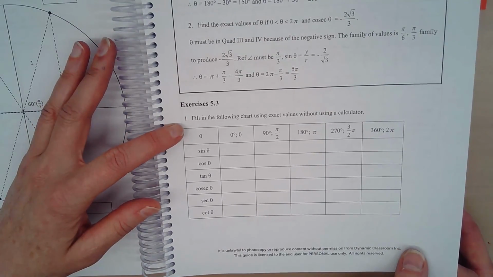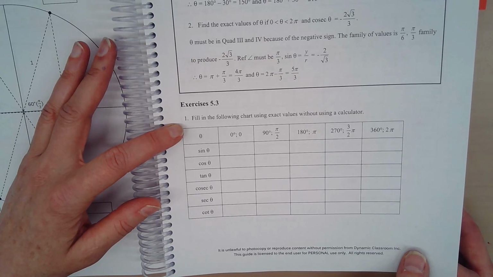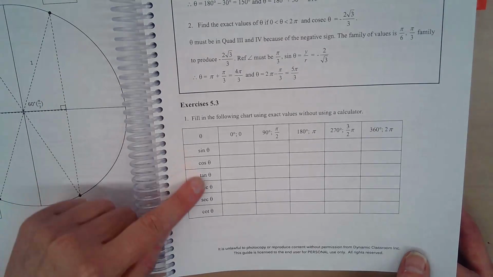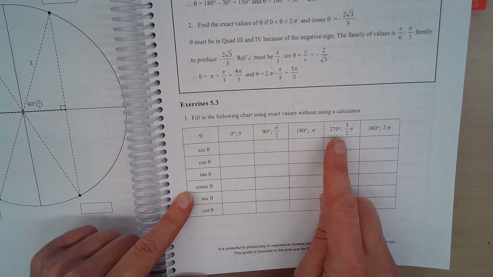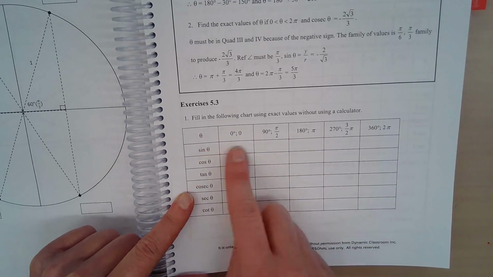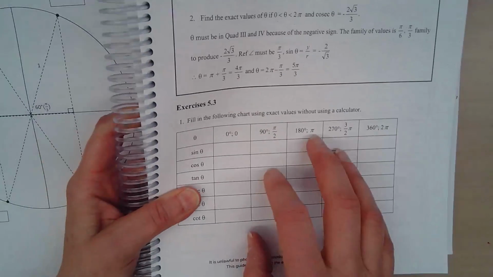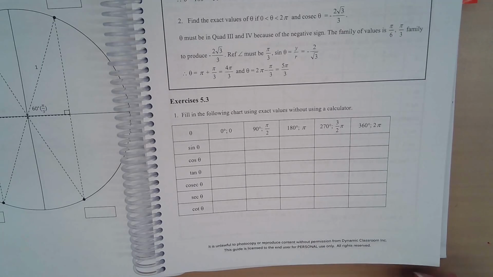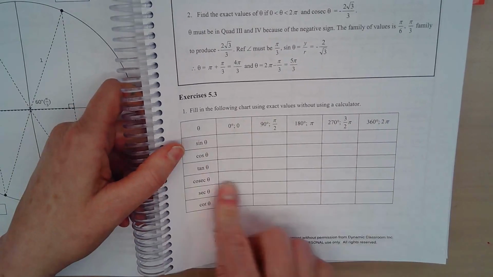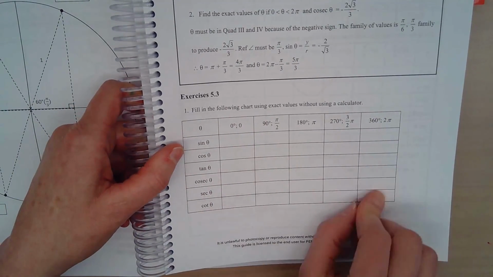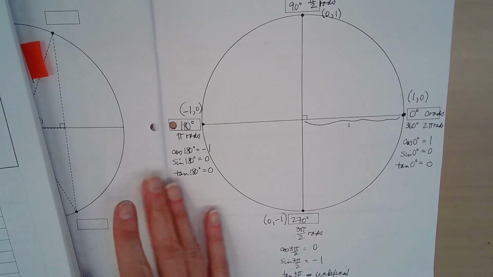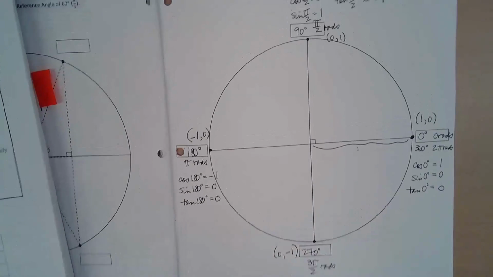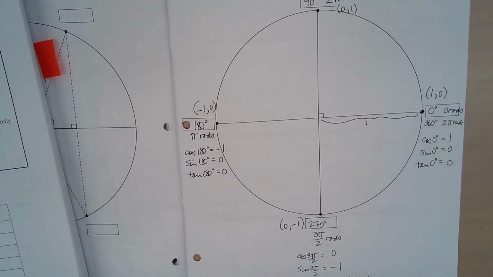It says fill in the following chart using exact values without using a calculator. So it's exactly what we just did. These are the quadrantals, right? The 0, 90, 180, 270 back to 360, sine, cos, and tan. So you're just transferring the info from here to here. It's just another way to have the info. I think some students like the chart form because you can see patterns. Some students like a visual like this, but it's just a nice little exercise to help you with your memory work too.